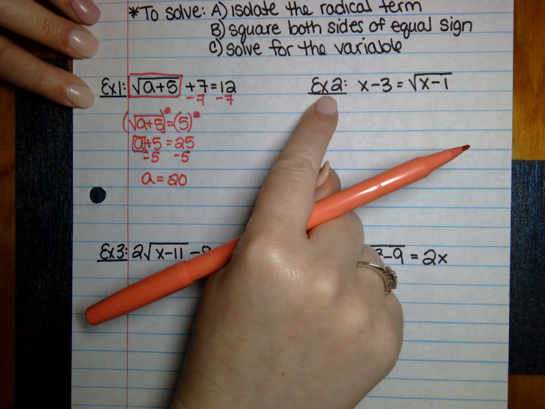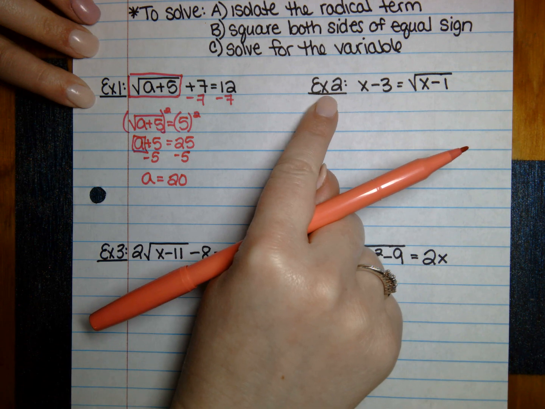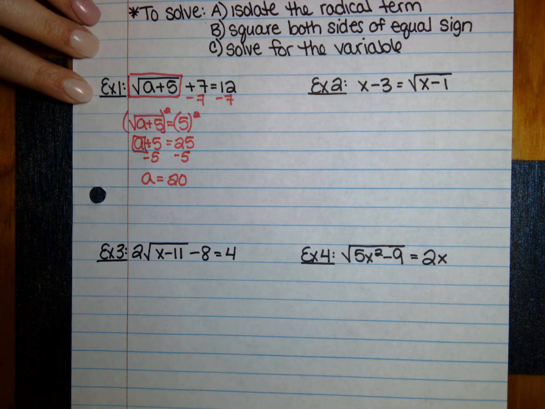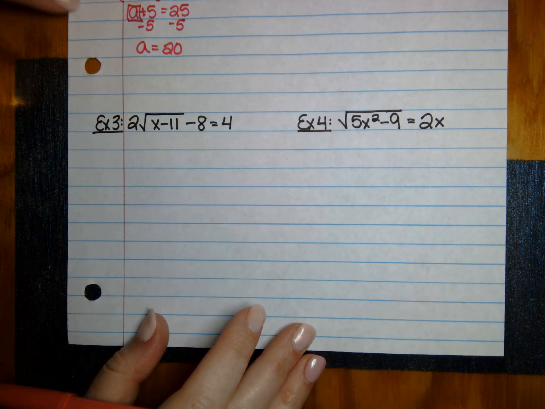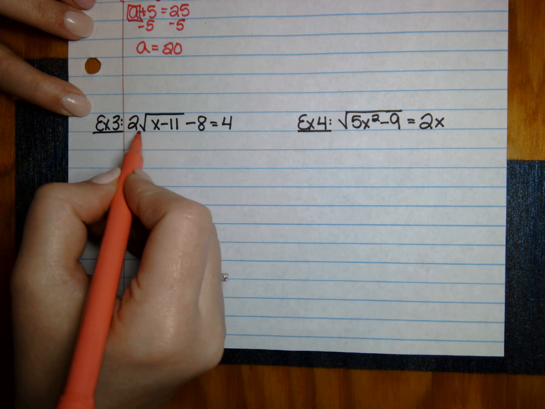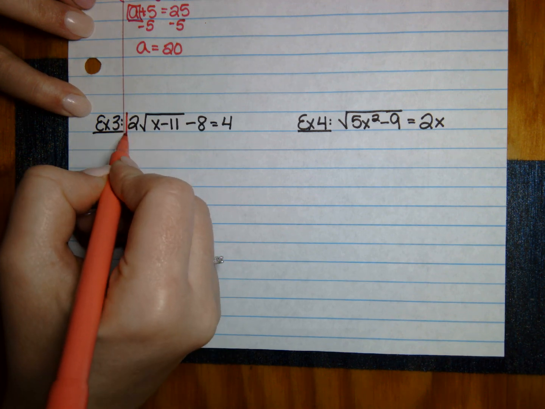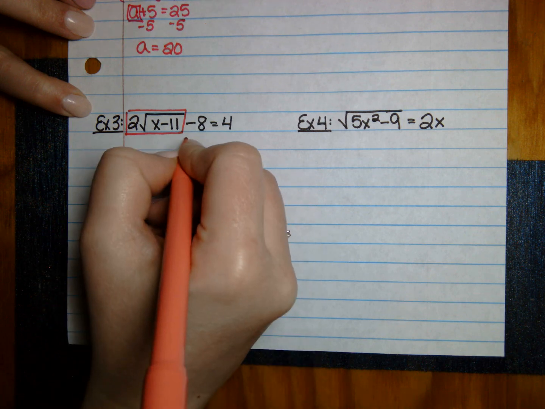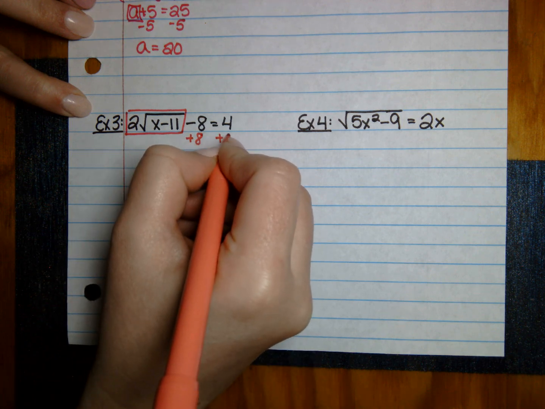I'm going to do example 2 last because it's the most complicated, so we're going to jump down to example 3 and 4 first. So if we look at example 3, again, we have to isolate that radical term. So right now the 2 in front of it is part of that term. So I would need to add 8 to both sides first.